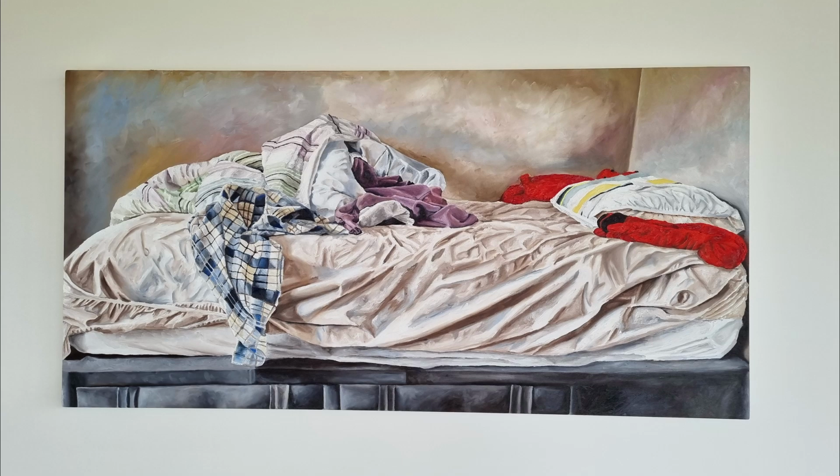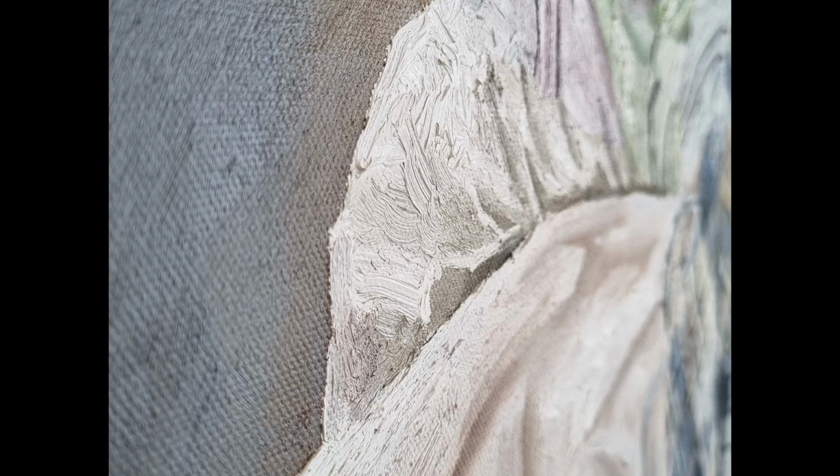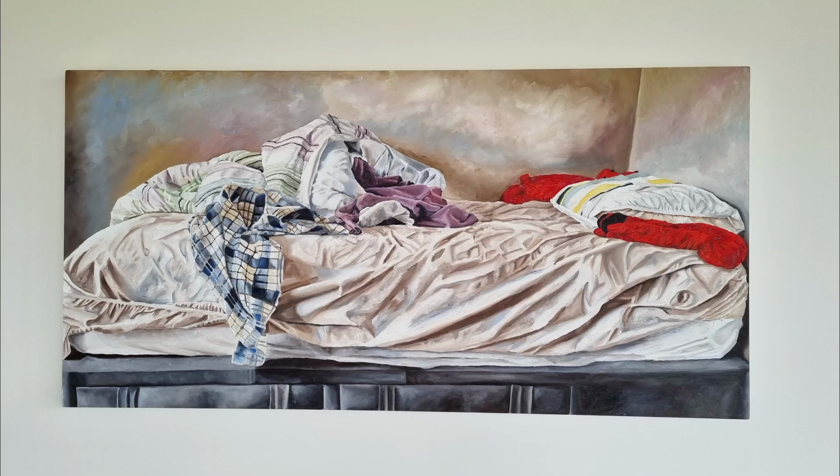It was an oil painting that was around 1.5 meters by 750 centimeters, I believe, roughly.